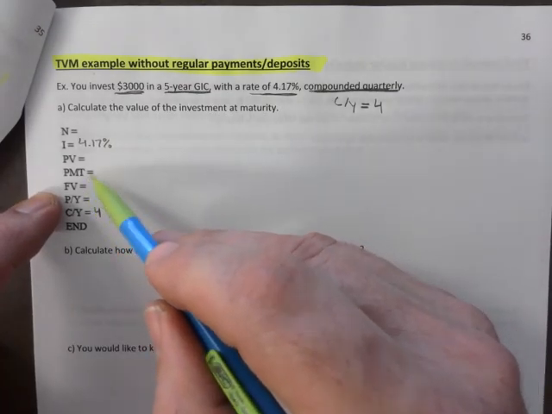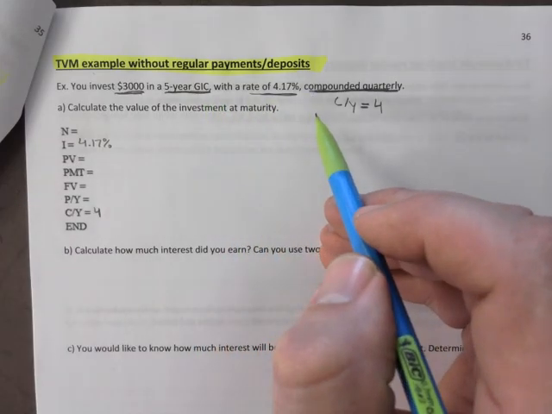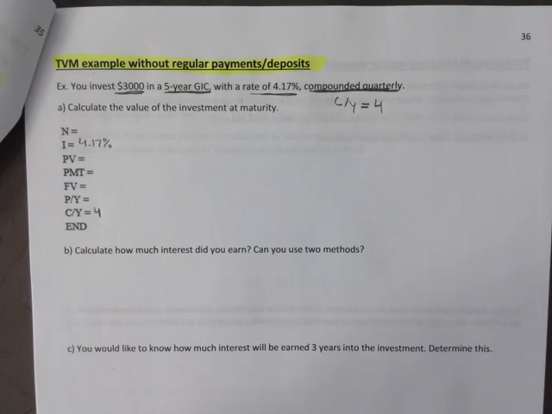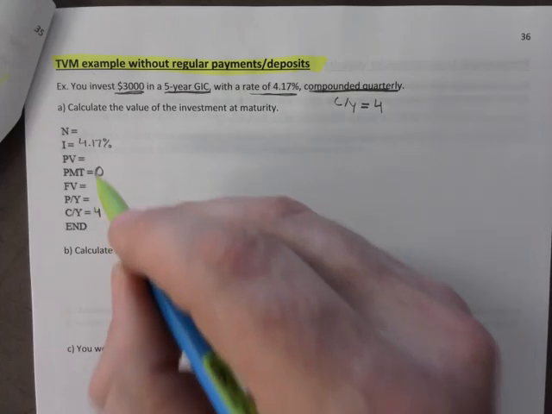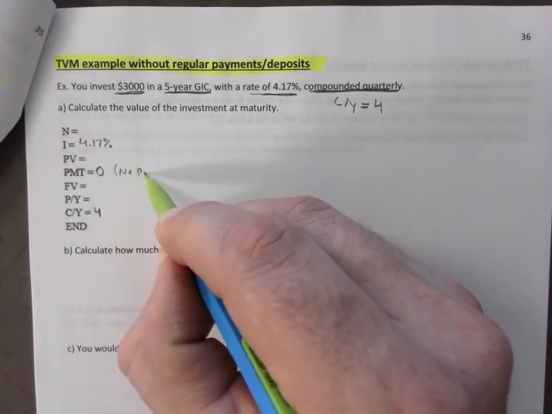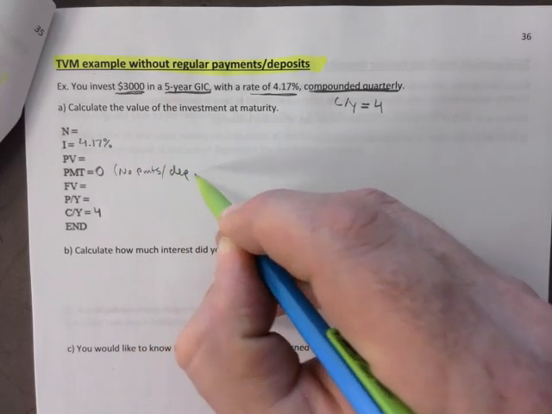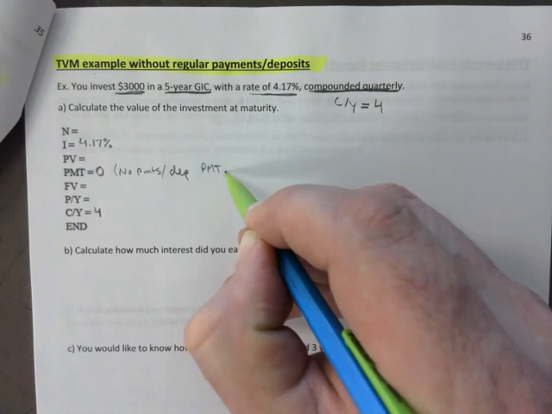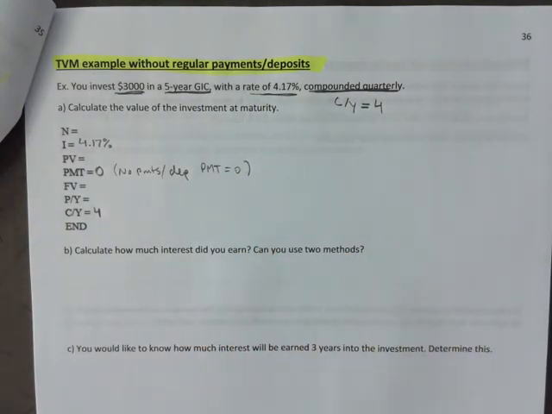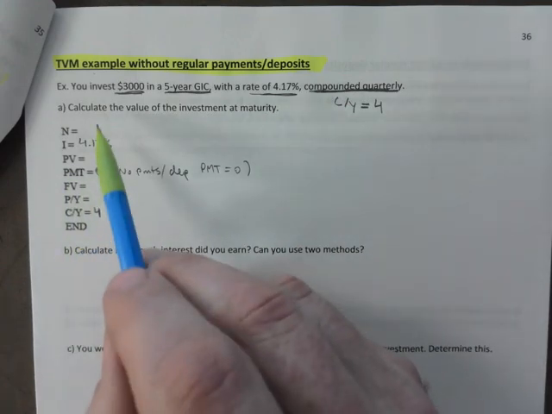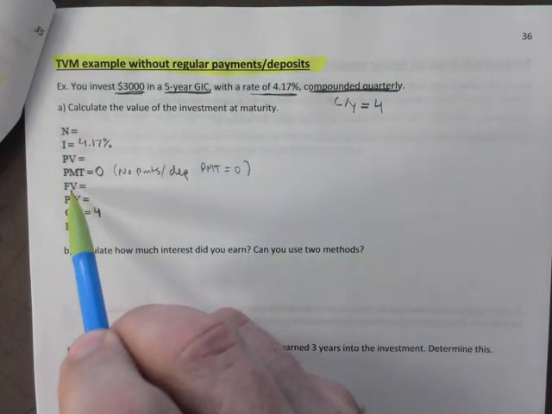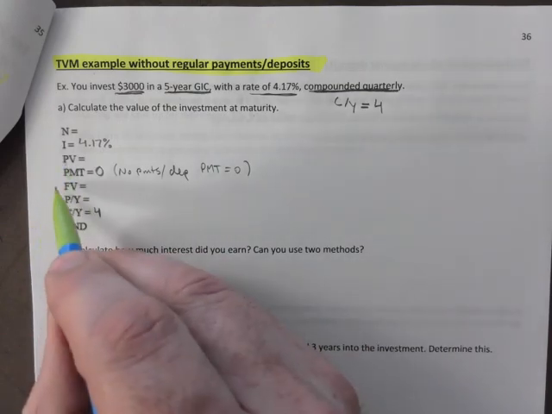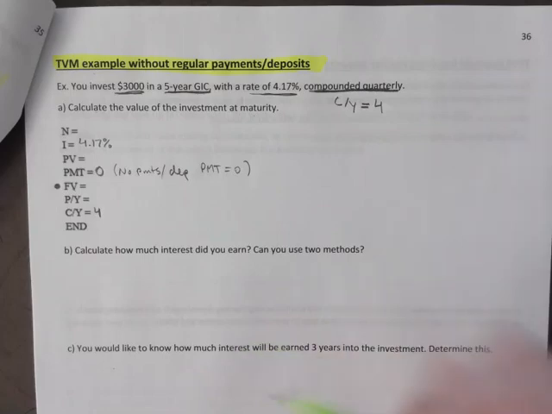Future value, are there any payments being made here? Any talk of regular deposits? Right, there are no payments, so we make that 0. No payments, deposits, so PMT is equal to 0 here because they're just not mentioning it. And if you keep reading, it says calculate the value of the investment at maturity. They want the future value. That's what we want. So let's put a dot right next to it. That's the one we're going to solve for.